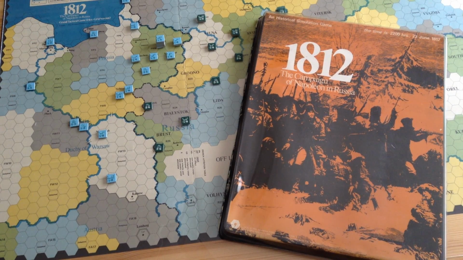Okay, we're taking a look at the game 1812, the campaign of Napoleon in Russia, and it was designed by Phil Urbanes and John Young in 1972, published by SPI. Now, for those of you who saw my other video, you may remember that the game came out in two forms, an area movement game and this hexagon version of the game.